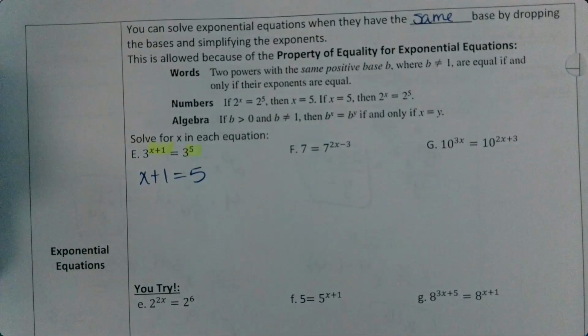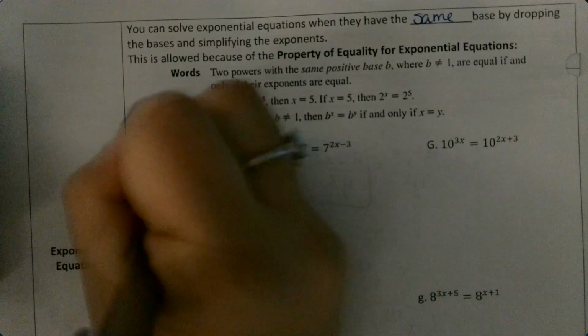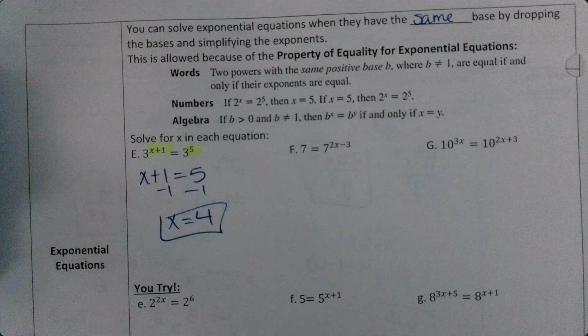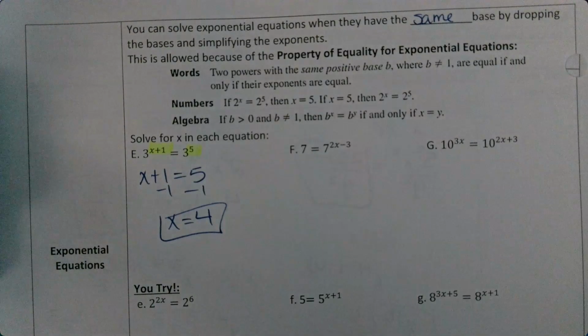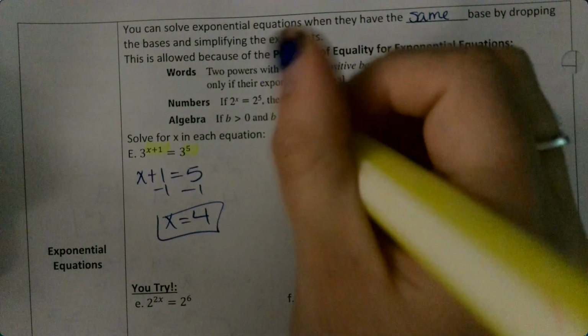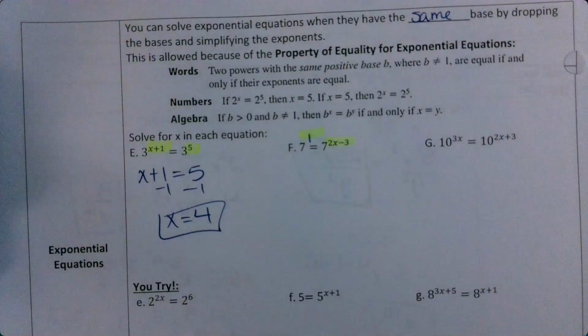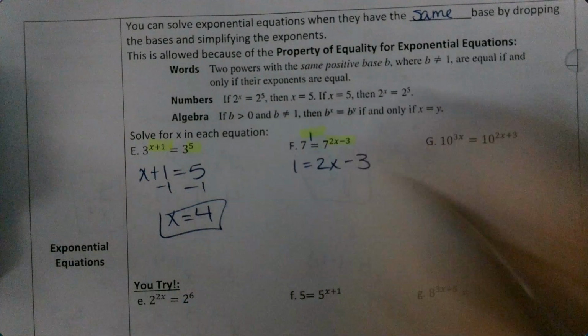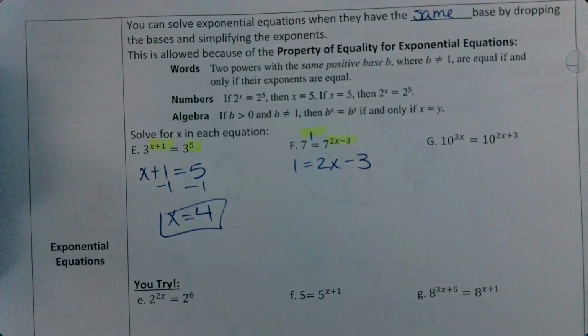And then what do I want to do? So basically I just take those exponents and just set them equal. What about on f? Equals 2x minus 3. Yeah, so this 7 has a secret exponent of 1. And then I set that equal to the 2x minus 3. So then I would do what?